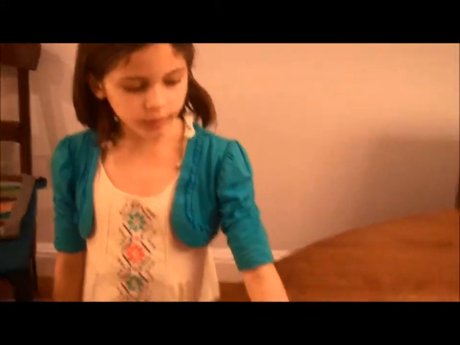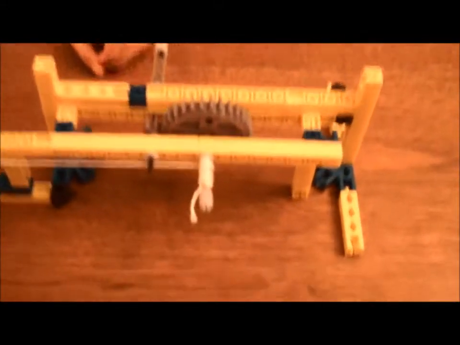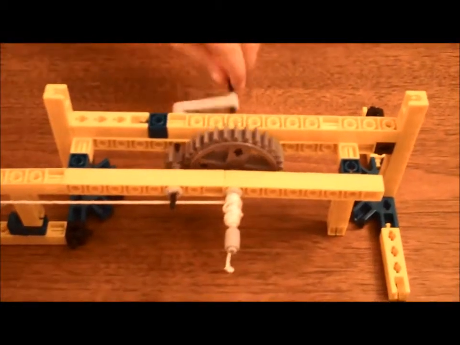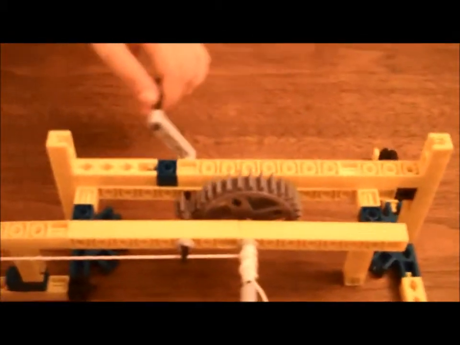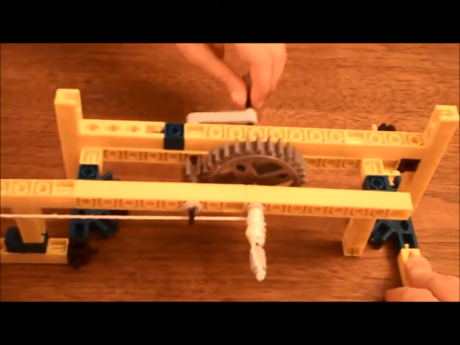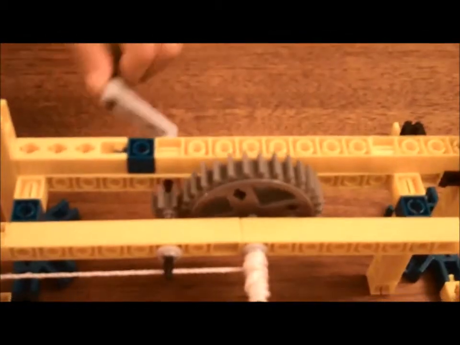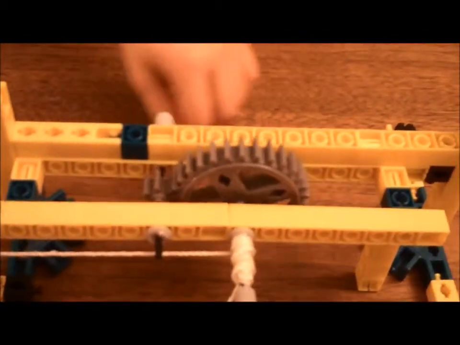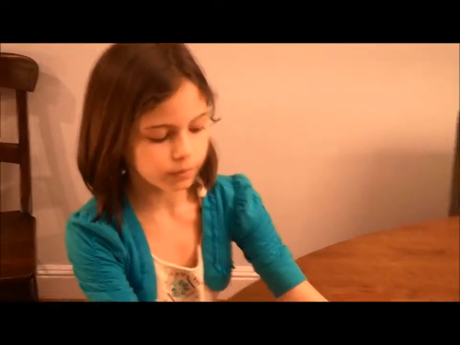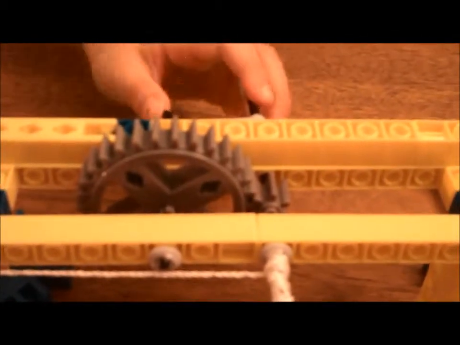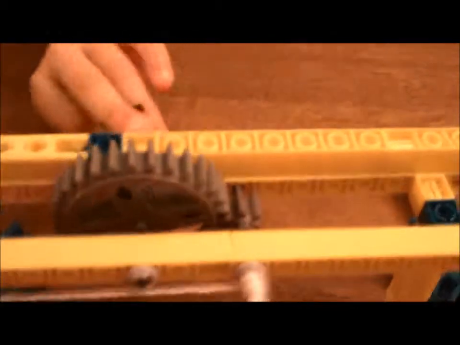This is the crane we used for experiment number 3. The gear ratio is 0.2. It's easy to turn, but it took 80 turns to lift up 30 centimeters. This is the crane we used for experiment number 5. The gear ratio is 5. It's very hard to turn, but it spins very fast.